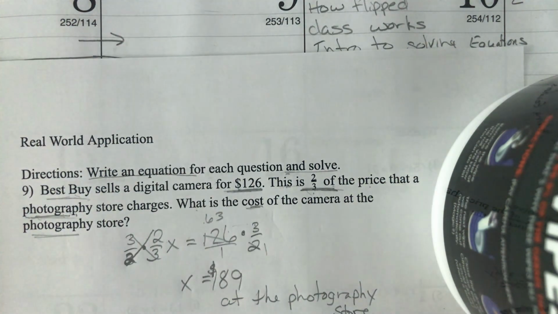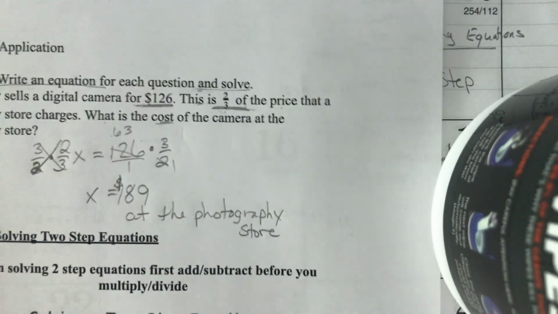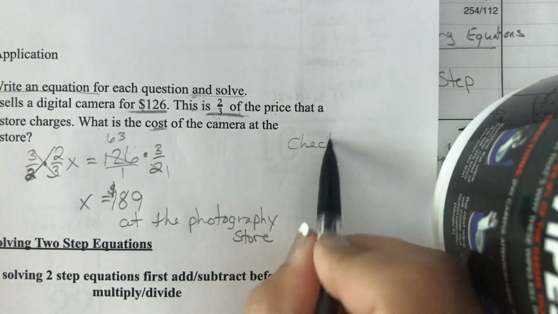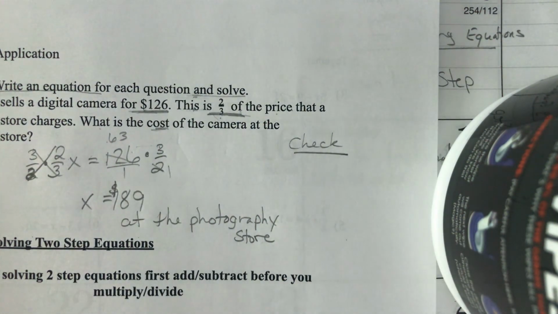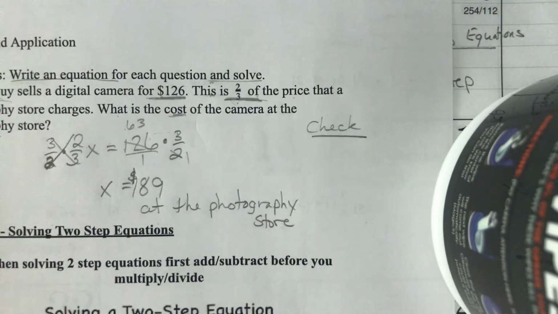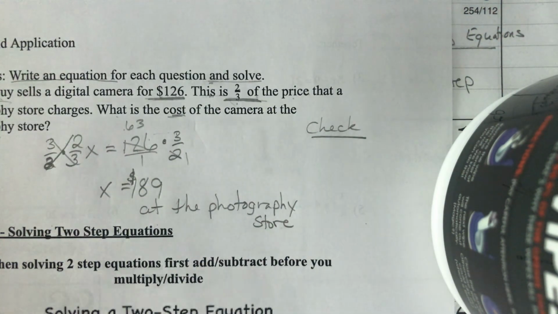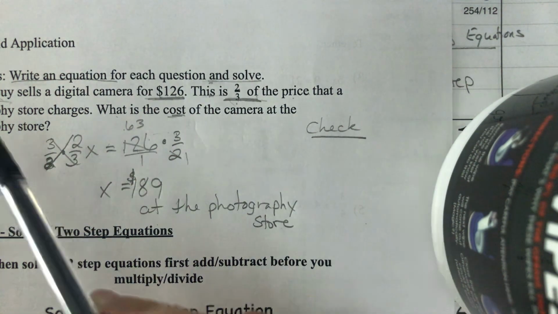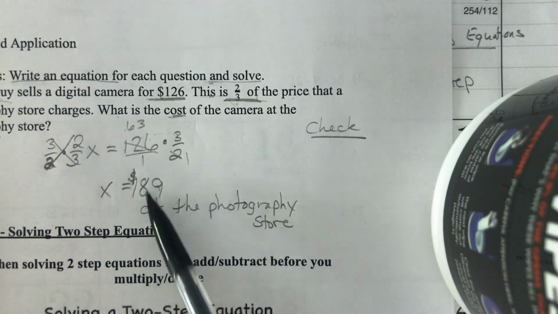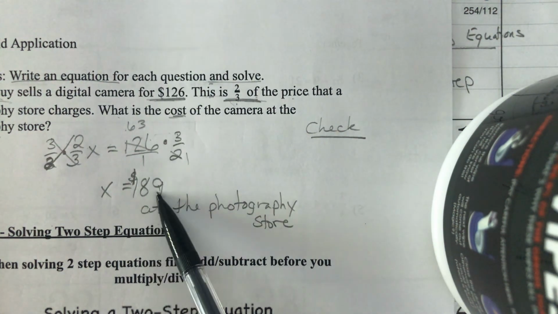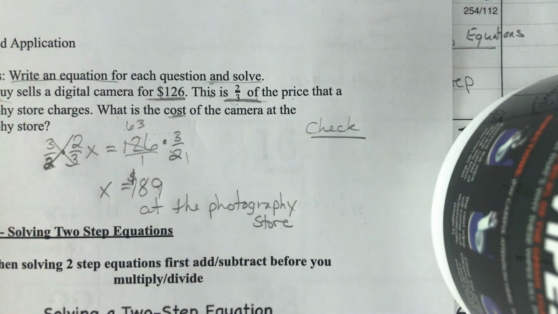Let's check it. So now, yep, you could check with word problems, but the problem is if you set up your equation wrong or you misunderstood the question in the word problem, the check's not going to be much help there. But we did say that the photography store is supposed to be more expensive, and this is, right, 189 is more than 126. So at least our answer's coming out like it makes sense. So always ask yourself, too, the number you got, does that make sense in what's happening?